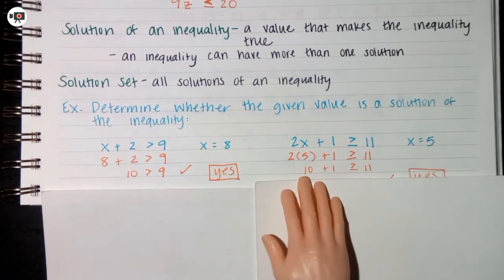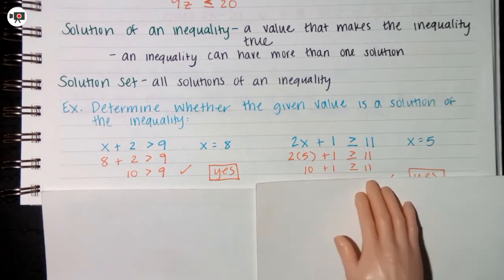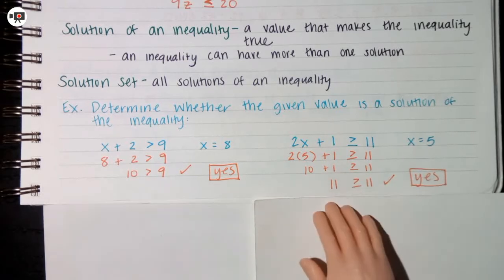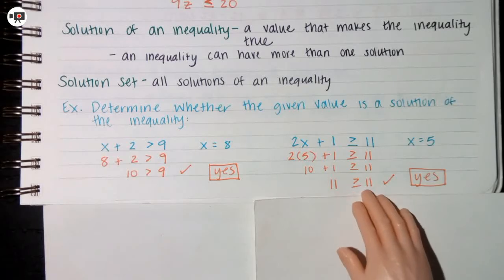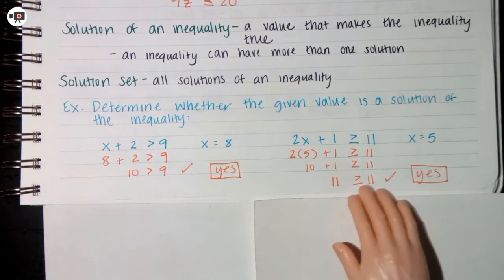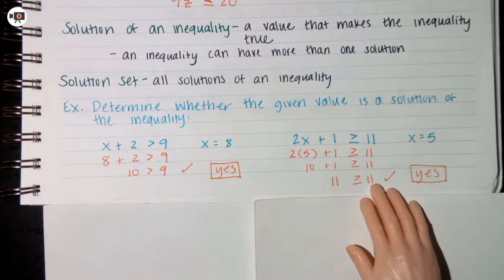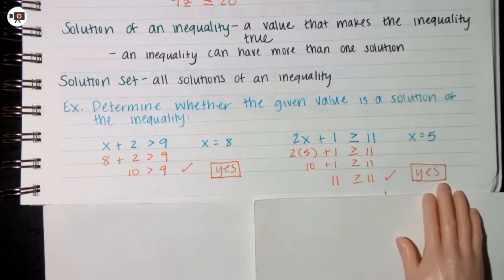Following order of operations, we do multiplication first. So this is 10 plus 1 greater than or equal to 11. And then I get 11 is greater than or equal to 11. And this one's important because the or equals here, the little line underneath, means that they can be the same on each side. So this is true, and this is a solution.